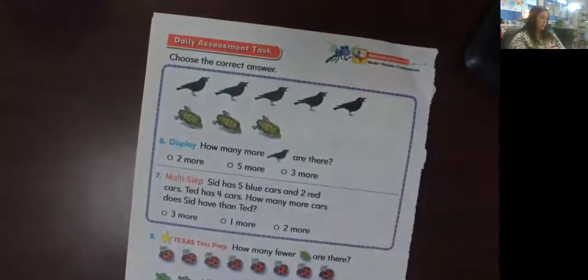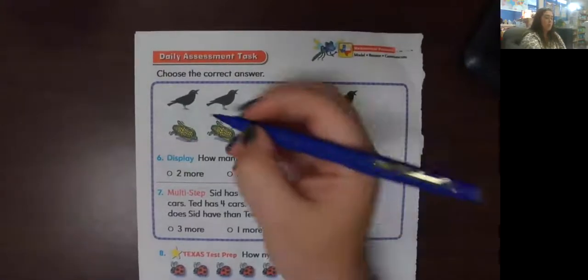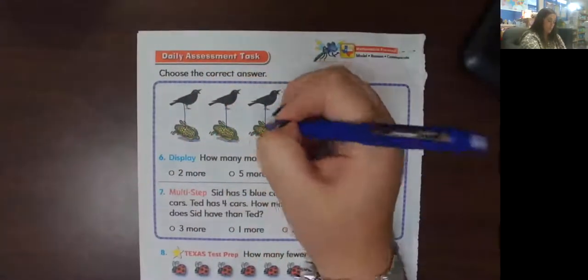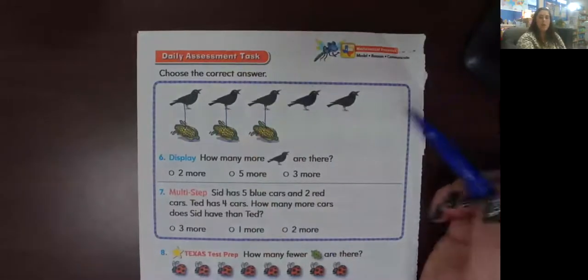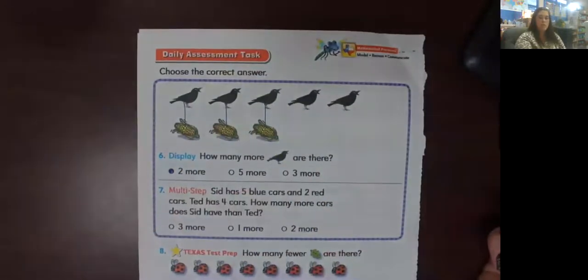And then on the back, we have our crows and the corn. So it wants to know how many more crows are there. So let's draw our lines so they each have a corn. How many crows are left? 1, 2. So there's 2 more crows than there are corn.